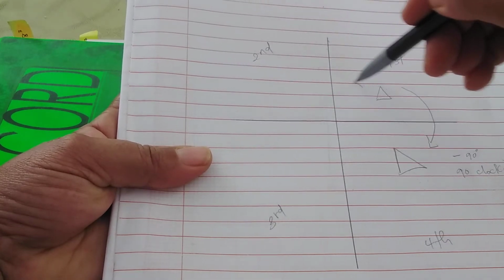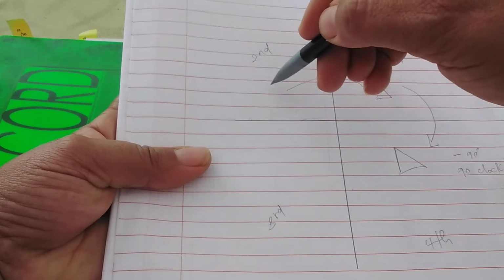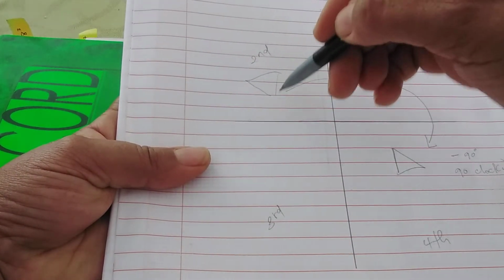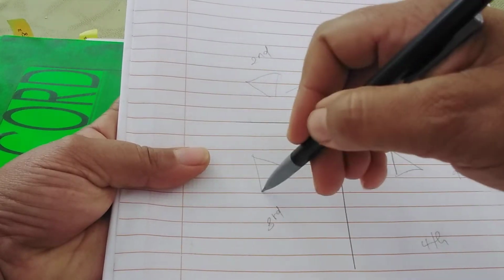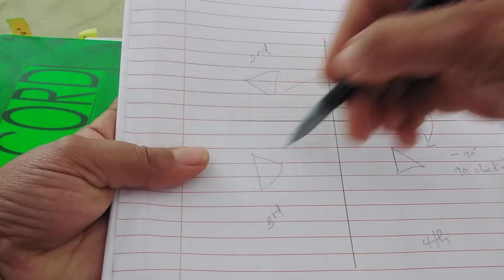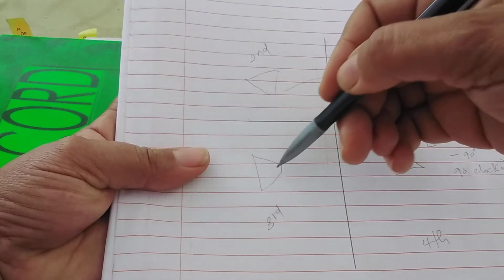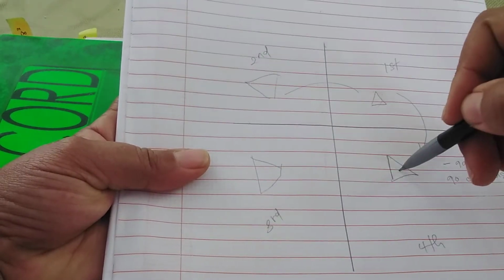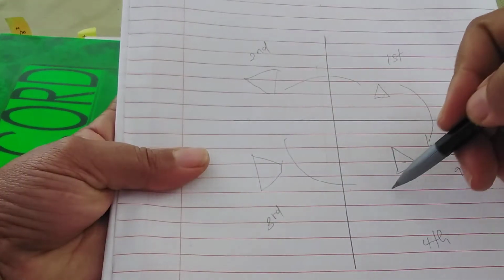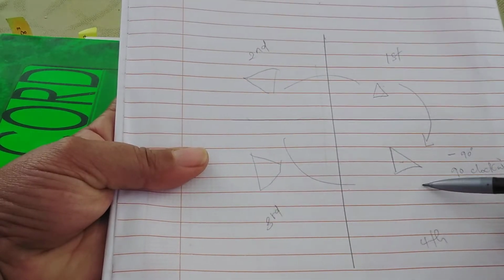If I turn here, it will be 90. If I turn here, it will be 180 because it will be now in a straight line. And then another 90 will take me right here. So now it will be 270.